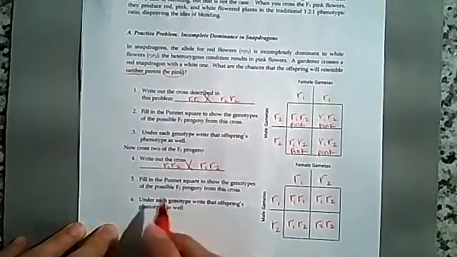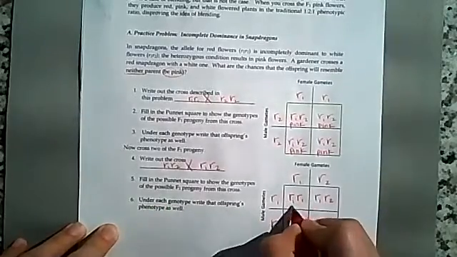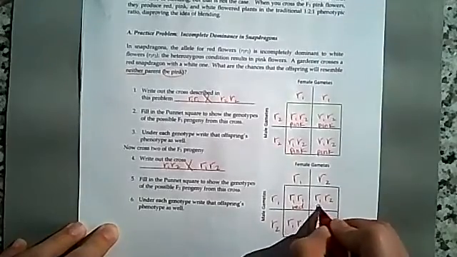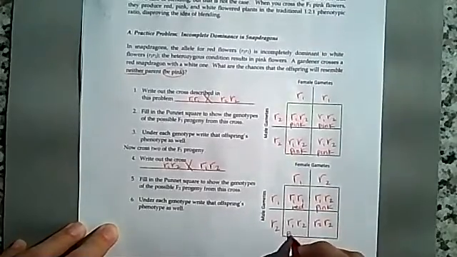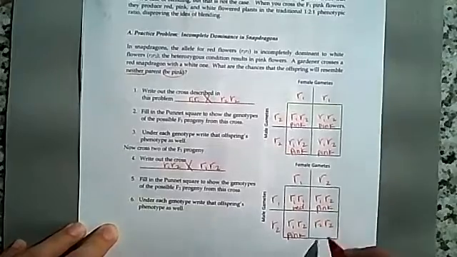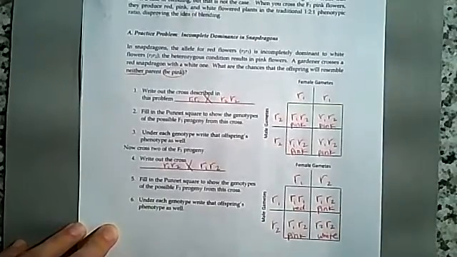Okay. Under each genotype, write that offspring's phenotype as well. So we know R1R1 is red. We know that R1R2 is pink. We know that R1R2 again is pink. And lastly, we note that R2R2 is white.